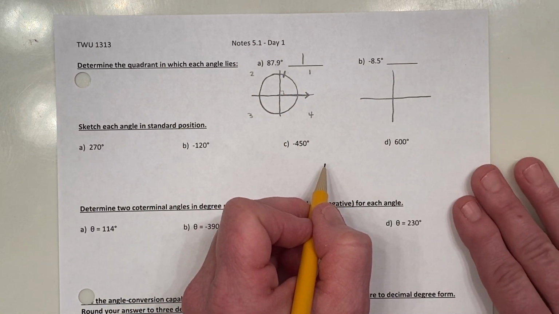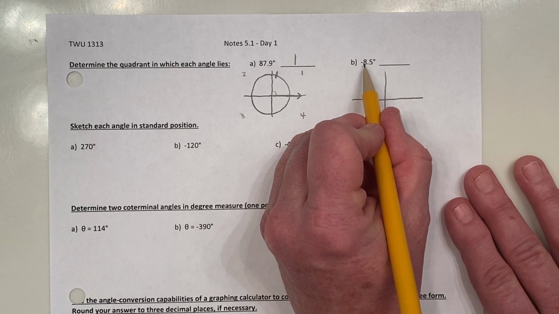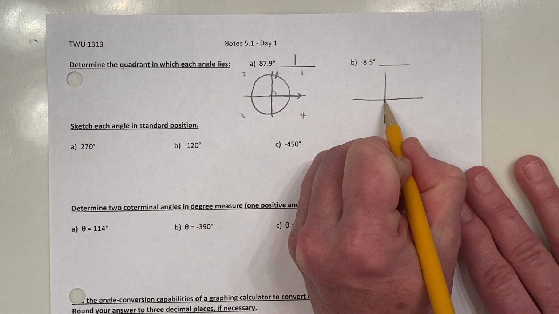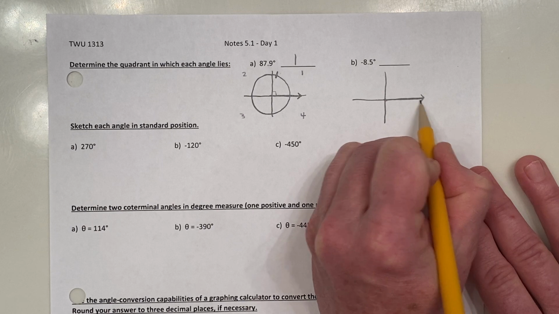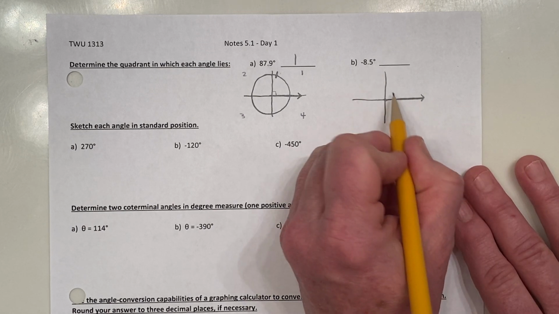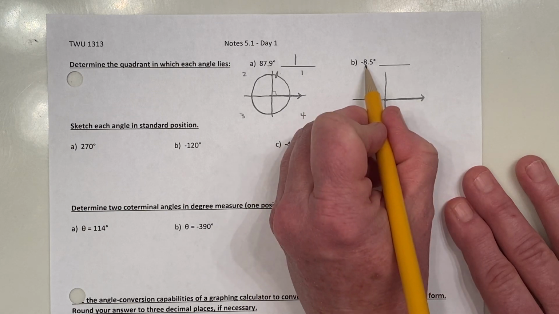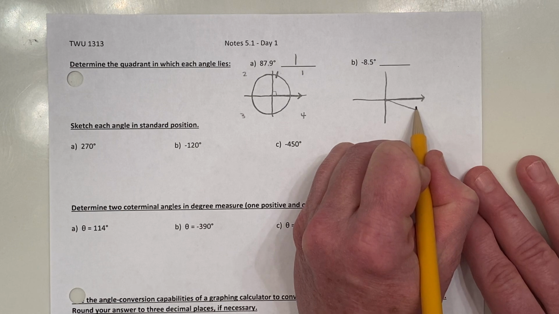All right, let's look at part B. What quadrant is this angle that has a degree measure of negative 8.5? Well, from our reading, we should know that we always start measuring angles from the positive x-axis. If we have a negative degreed measured angle, instead of going counterclockwise, we're going to go clockwise. Well, negative 8.5 degrees is just slightly below the positive x-axis.